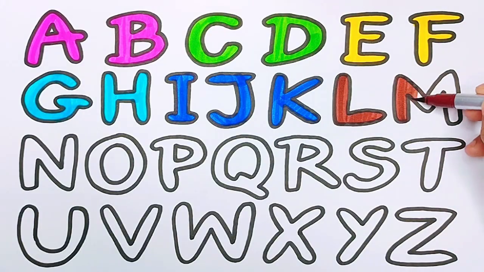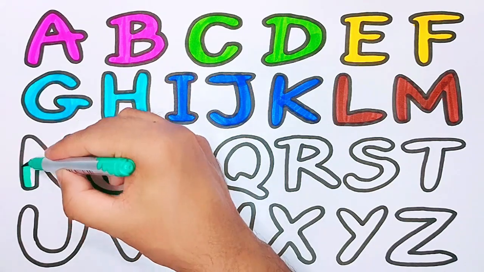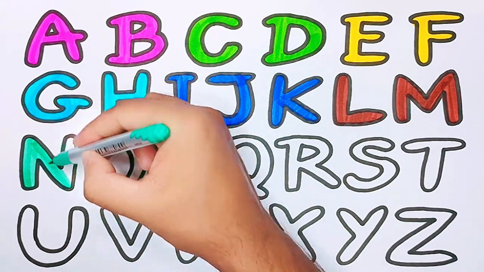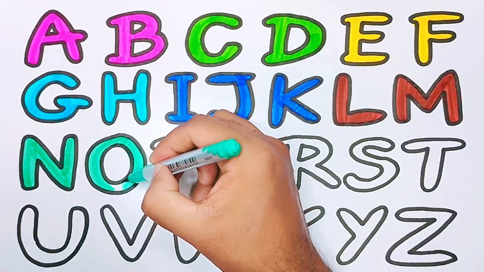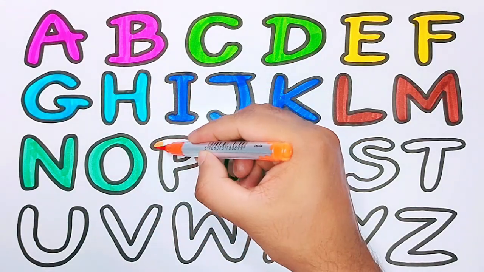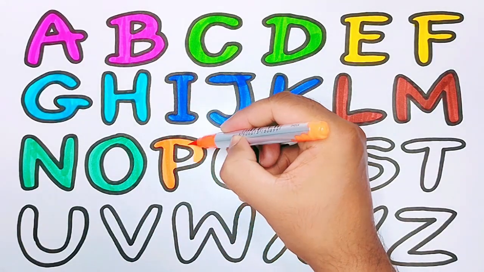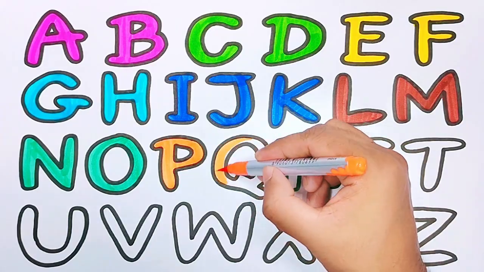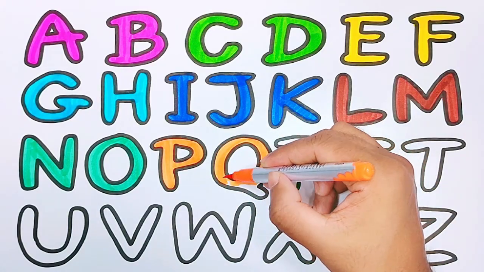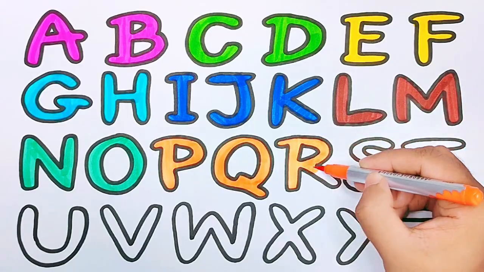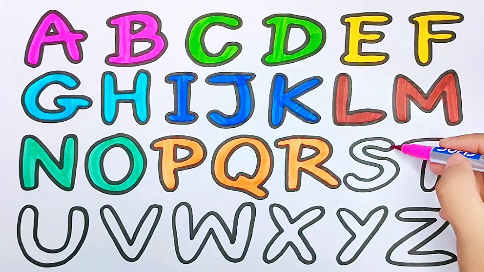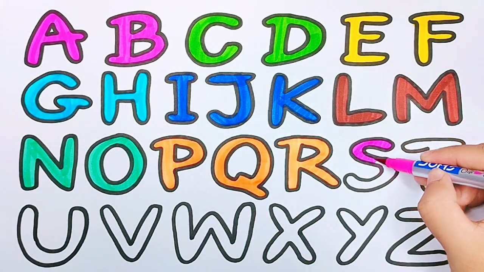M for mango. Green color. N for net. O for octopus. Orange color. P for pear. Q for quartz. R for rainbow. Pink color. S for star.